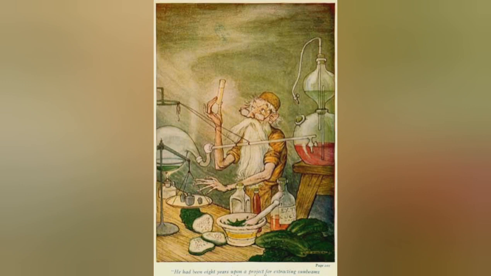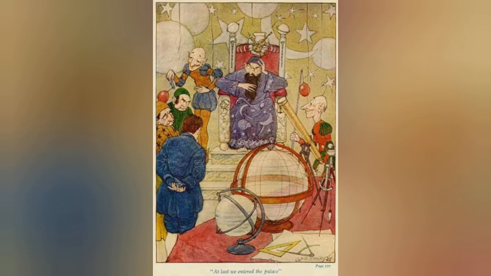Glubdubdrib is the island of sorcerers and magicians, where it is possible to summon people who are dead to make an appearance. Gulliver amuses himself by summoning Homer and Aristotle and comparing them and others. In Lugnag, Gulliver encounters the strange phenomena of the Struldbrugs, immortal beings with decay in their bones and deformities in extreme old age attending them.